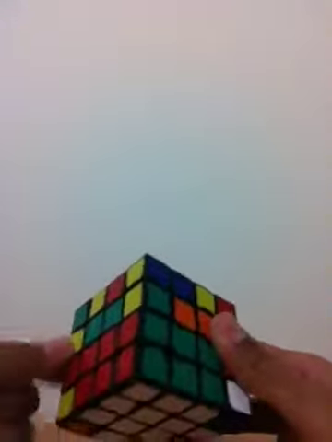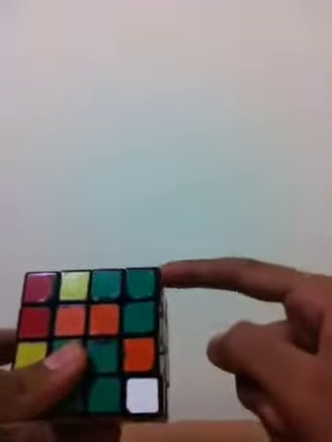The first thing I'm going to do is a U, and I already saw that the edge that I need is here, so all I'm going to do is flip this like that, and when I flipped it I saw that this was red and green, so I want the red and green to be here, and I already see it here.